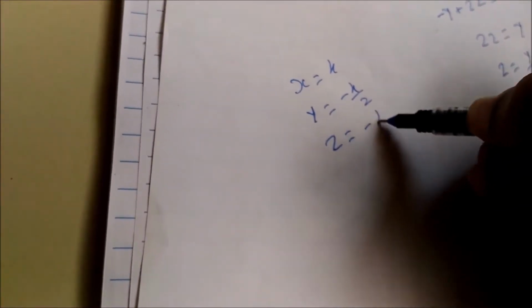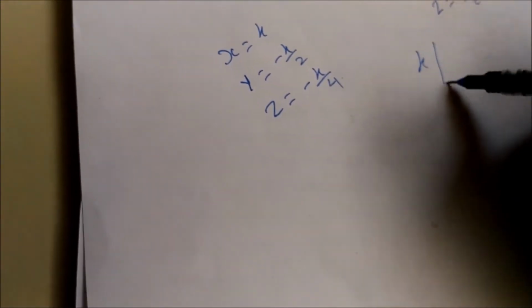So 2z equals y, and z equals y by 2. We already know the y value is minus k by 2, so z becomes minus k by 4. So we have all three values: x equal to k, y equal to minus k by 2, and z equal to minus k by 4.